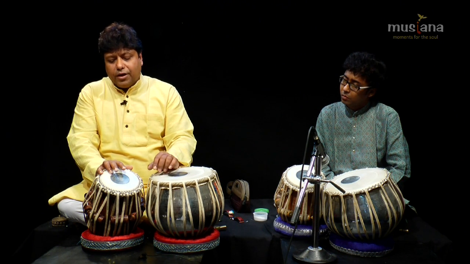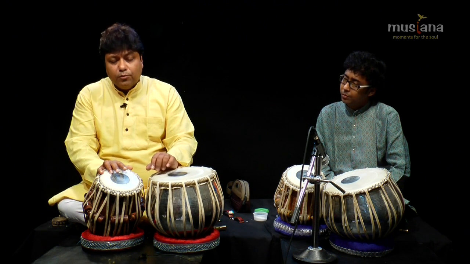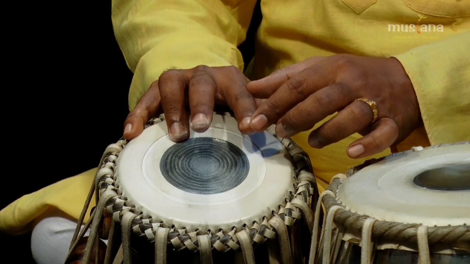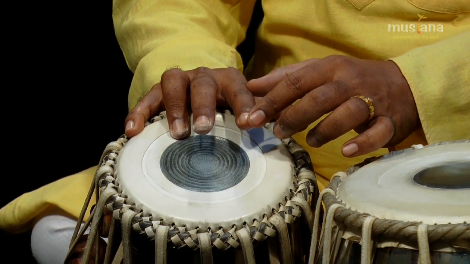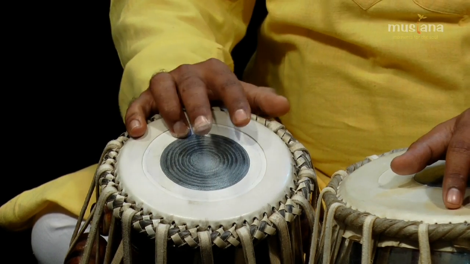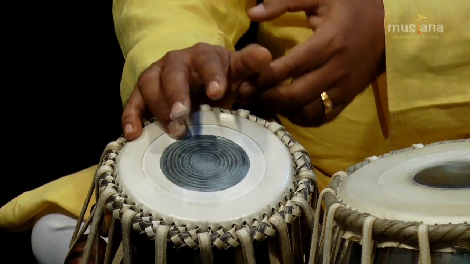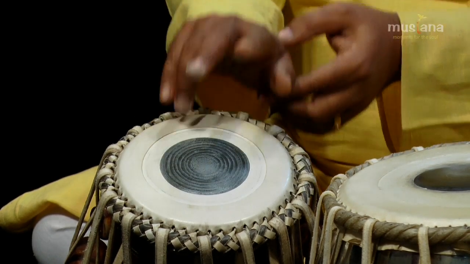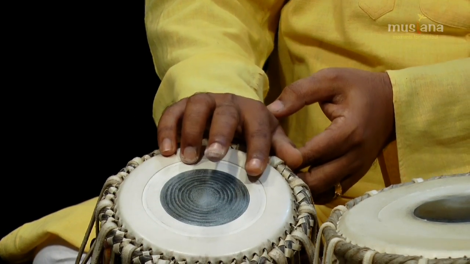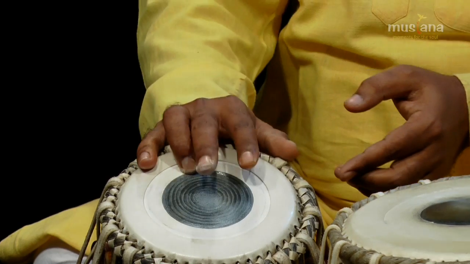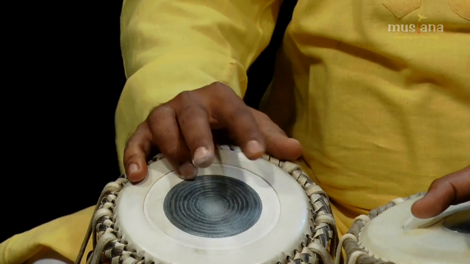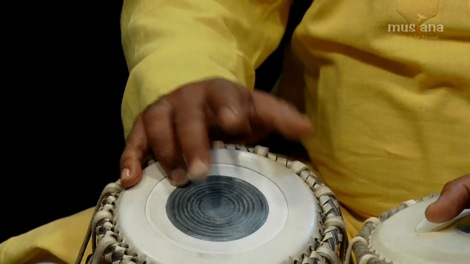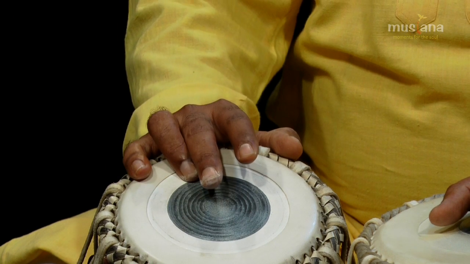We would try to use almost 75% of the finger straight like this and coming from an angle. If you see, it's not like this but like that. This would be na.